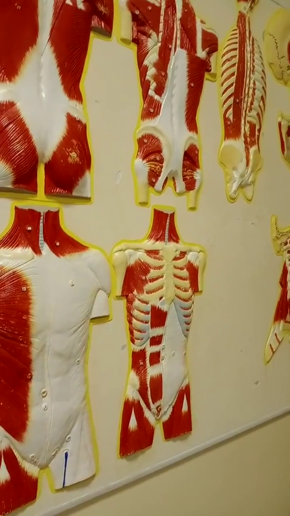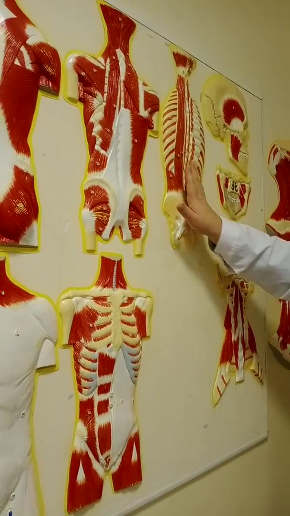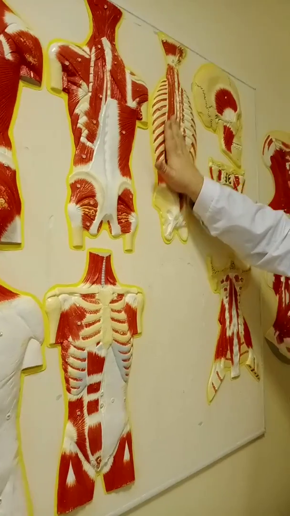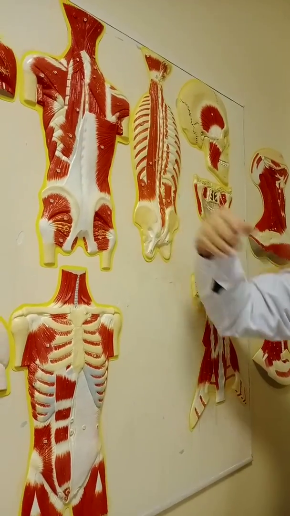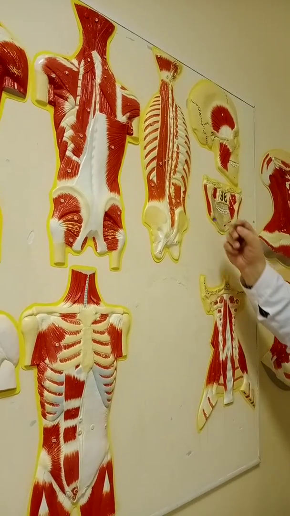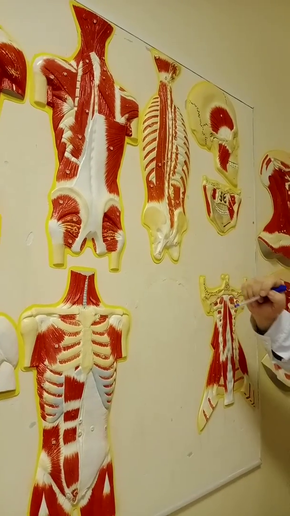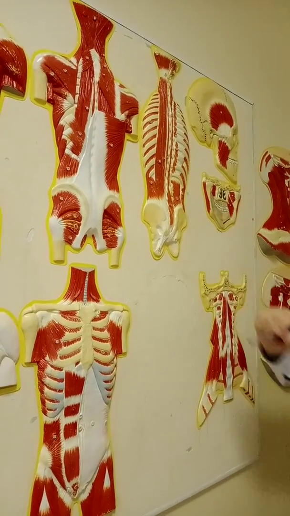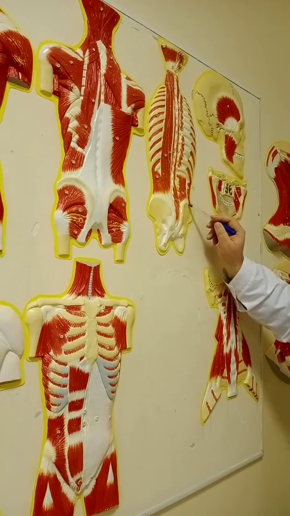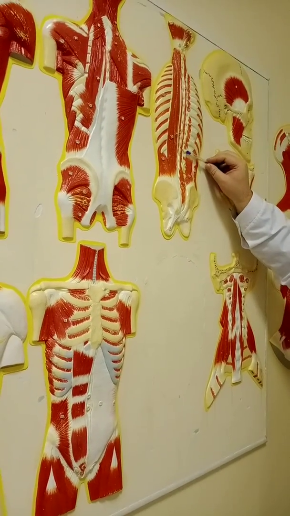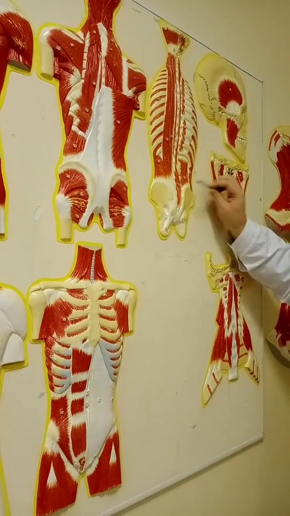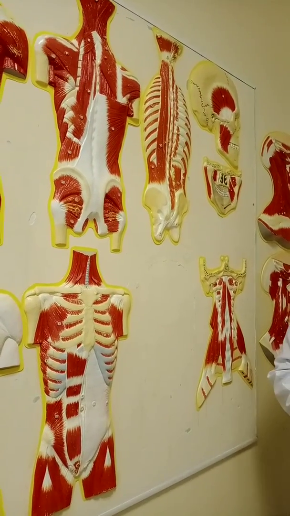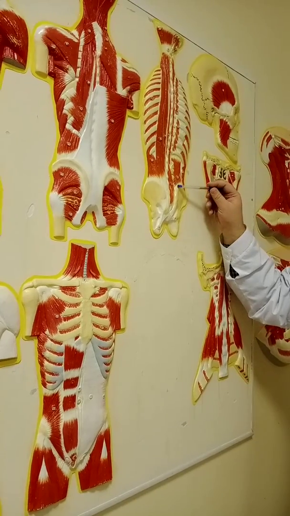This fascia has 2 layers, superficial and deep. The superficial layer subdivides deep muscles and superficial muscles. And the deep layer subdivides deep muscles of the back from muscles of the abdomen. Here it is, muscles of the abdomen, and between the 12th rib and iliac crest, we have the deep layer of fascia thoracolumbalis.